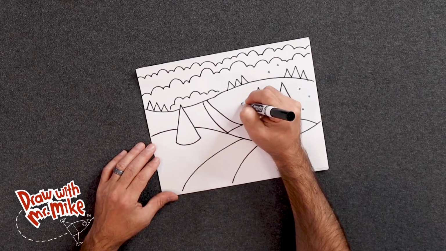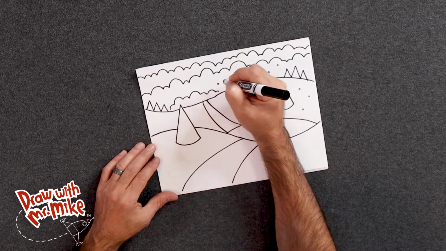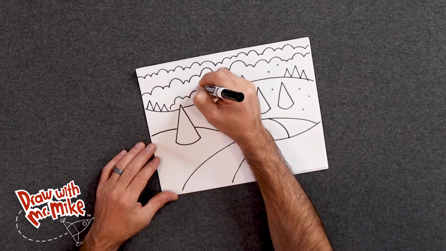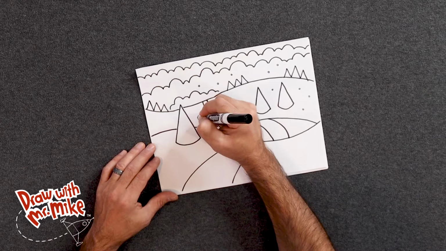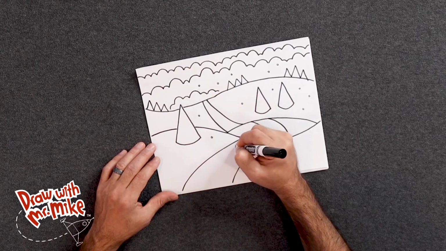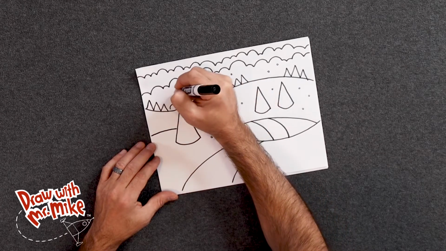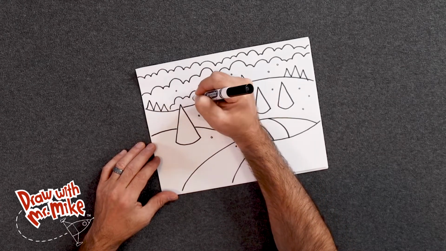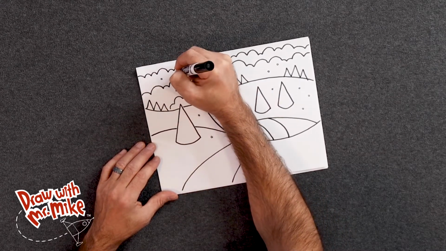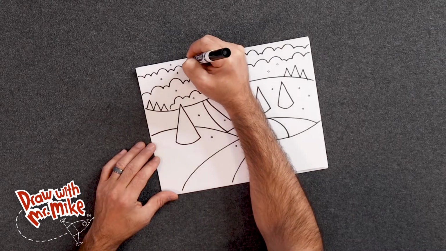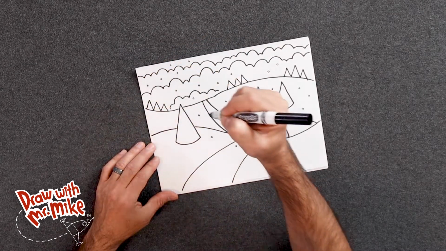And you can go at your own pace. There is no right or wrong where you put these circles. You can decide where they go, because snow can fall anywhere. And maybe this isn't a big snowstorm. Maybe the big snowstorm already happened and this is just a little bit of snow that's falling afterwards.